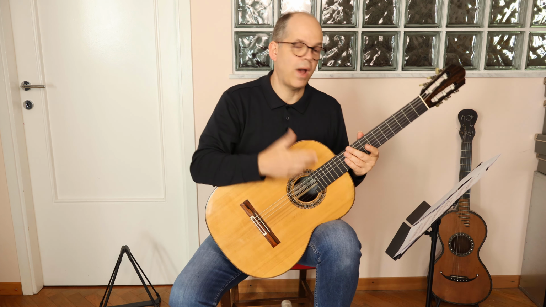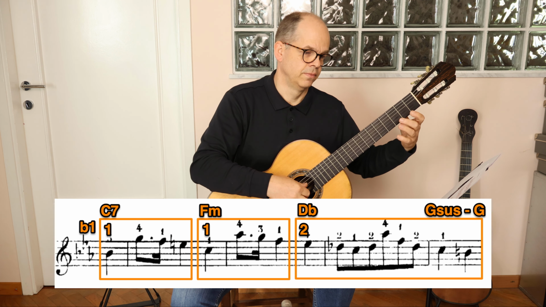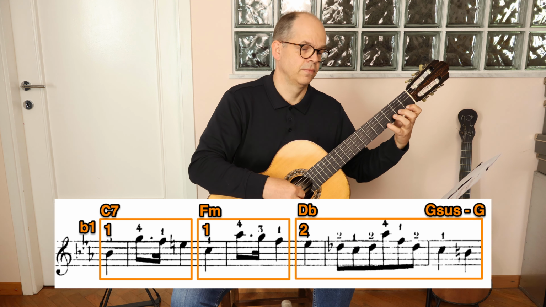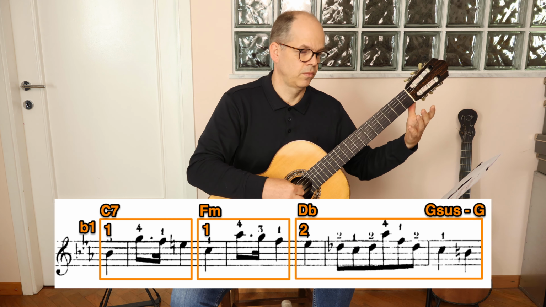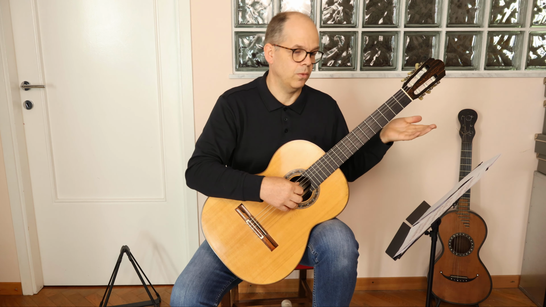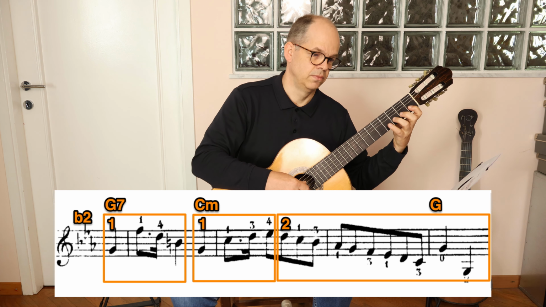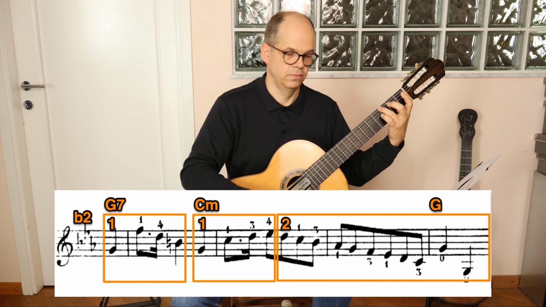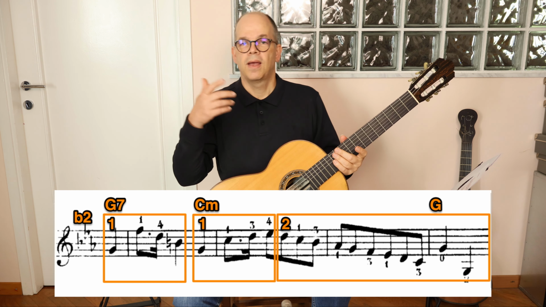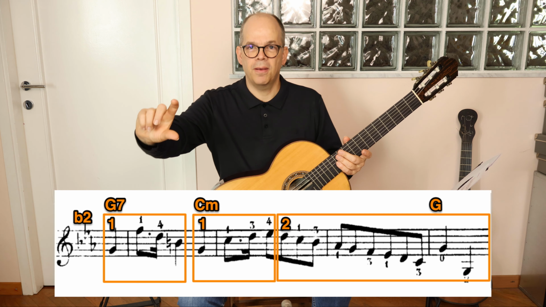The B part, 1, 1, 2 again. The B2 part is 1, 1, 2. At that point, probably we could say 1 and then a 3-bar part.